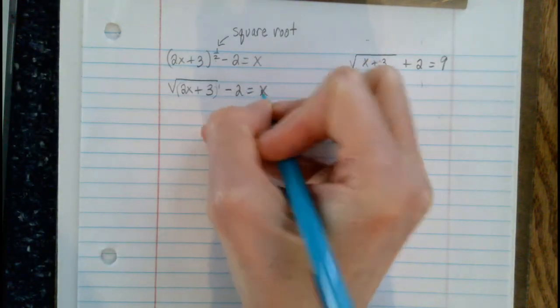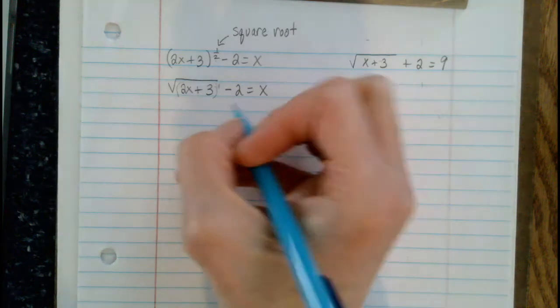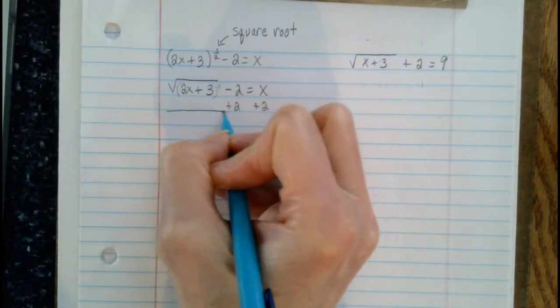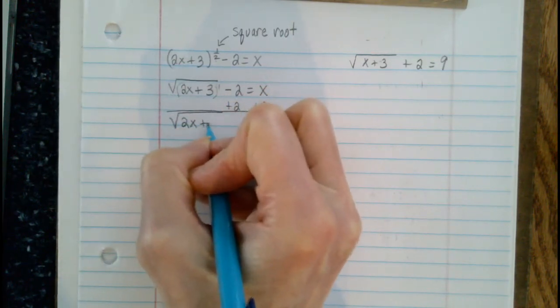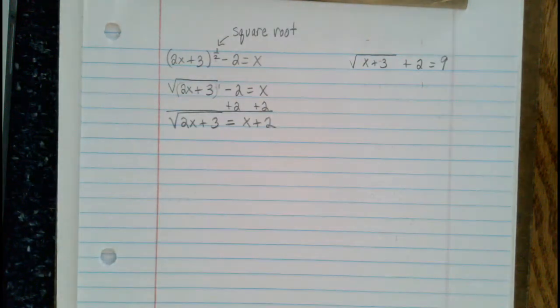So now the rest of the problem is minus 2 equals x. What we need to do is isolate this square root. So we'll start by adding 2 to both sides. We need to get the square root by itself. So it's going to be the square root of 2x plus 3 equals x plus 2.